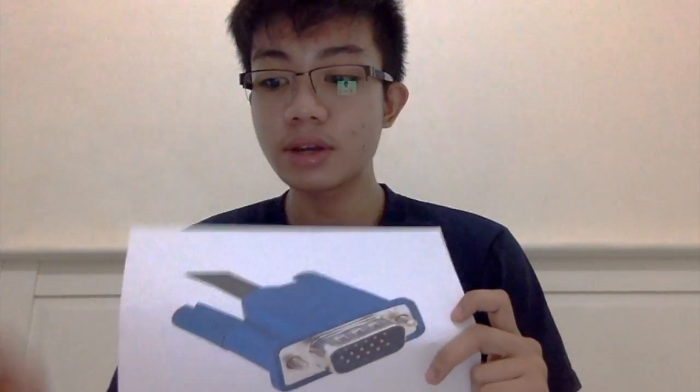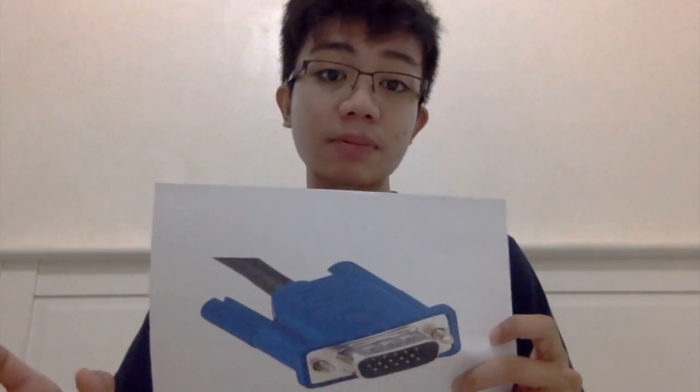A mini VGA port is sometimes used in place of the full-size VGA connector. So here is an example of a VGA cable. You can connect this to your television, your laptop computers, or your computers.